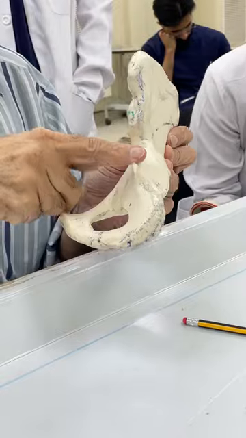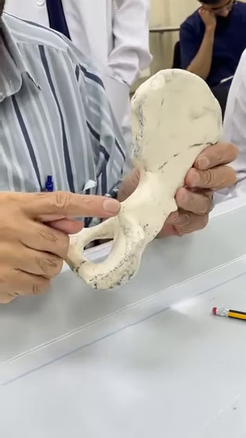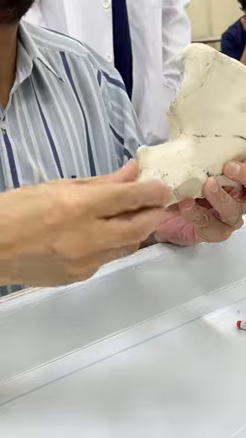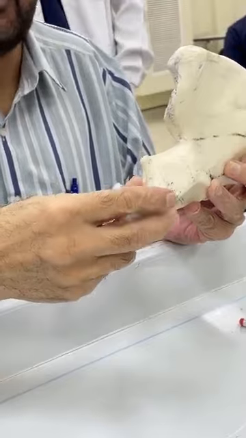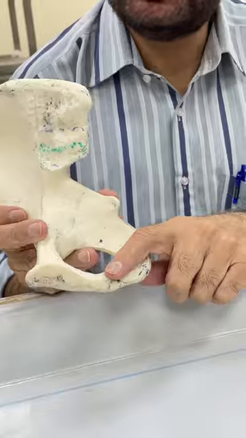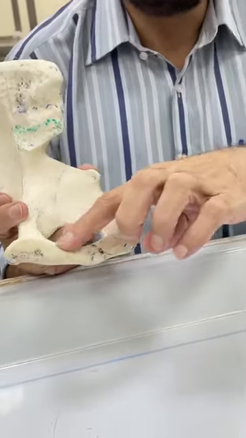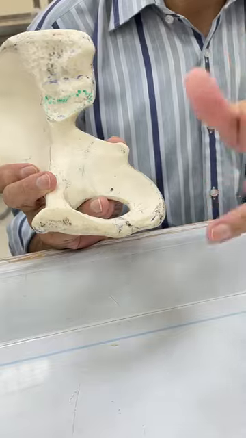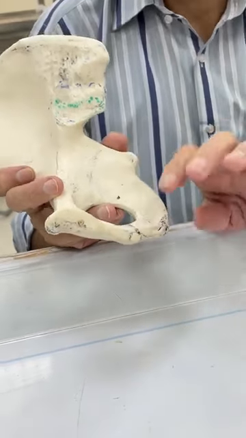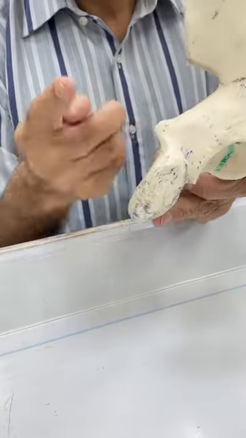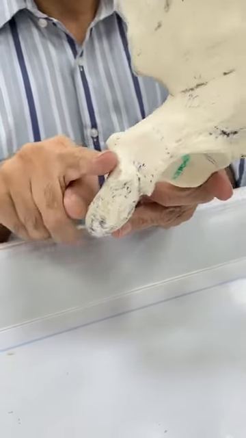Greater sciatic notch. Then you have ischial spine. Then we have ischial tuberosity. All this rough surface is ischial tuberosity. And then we have ischial ramus, which is actually attached with the pubic ramus, so ischiopubic conjoined ramus. So what is the lesser sciatic? Greater sciatic notch, lesser sciatic notch. This one, lesser sciatic notch.